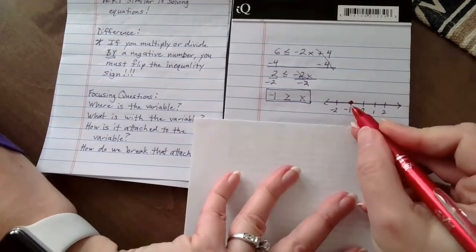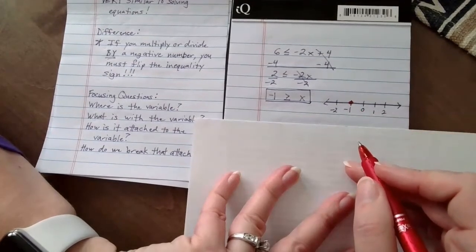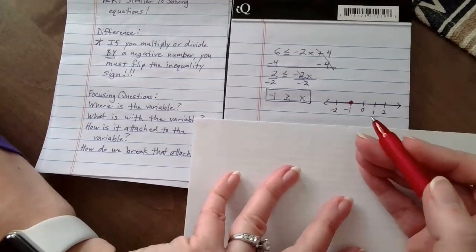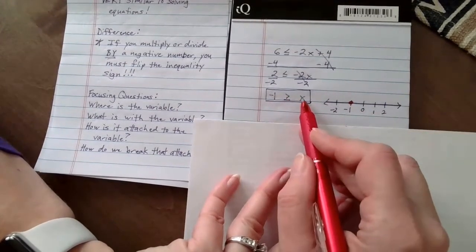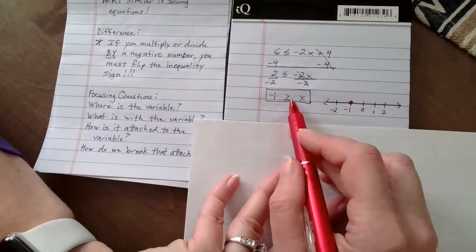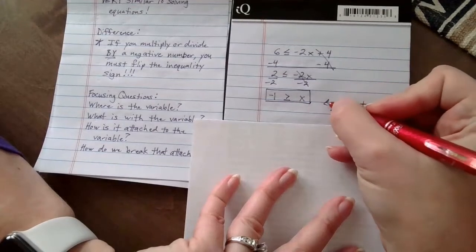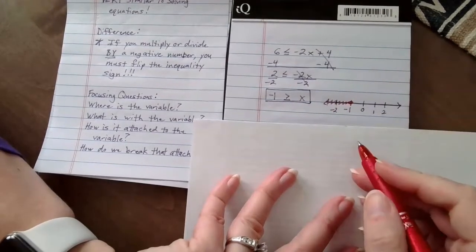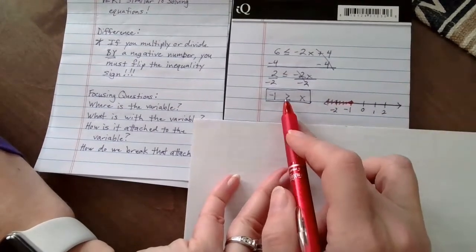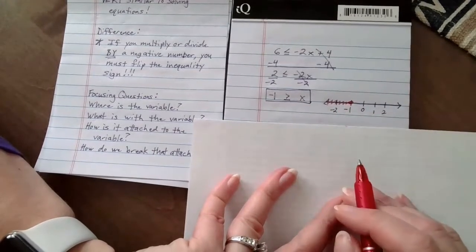Closed circle, saying that this part right here is shaded in. This is part of my answer. So the question becomes, where does the rest of my shading go? Again, the x's are on the small side of things, and the -1 is on the big side. So -1 is greater than x. So that means the x's are smaller. They are over here on the left. So even though that says greater than, because the x is sitting here, this is actually where the rest of my answers are going to be.